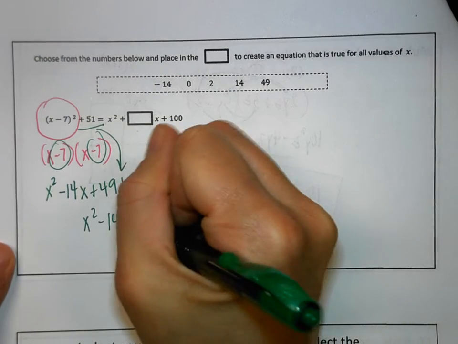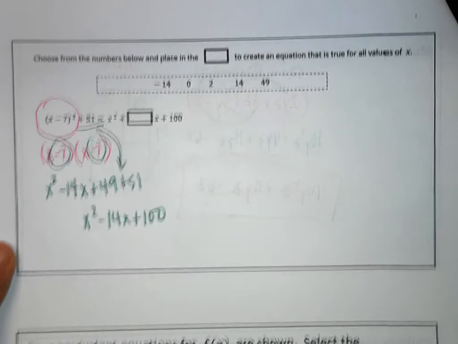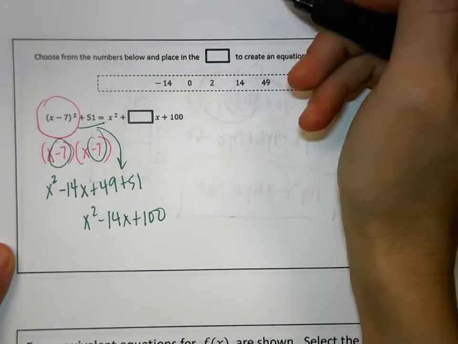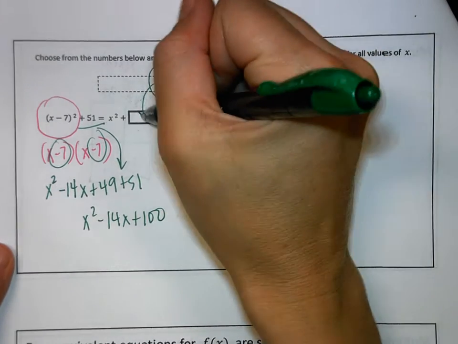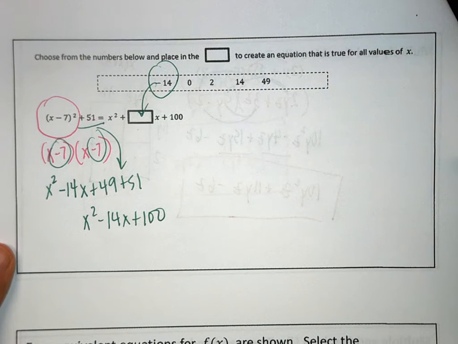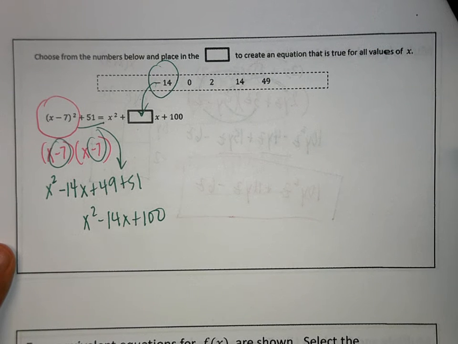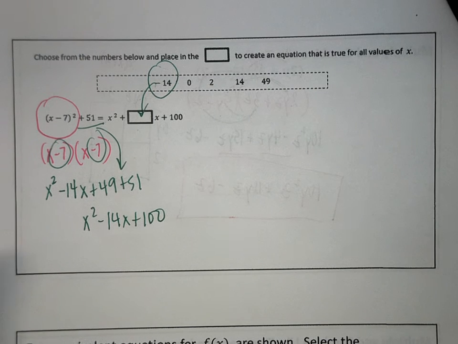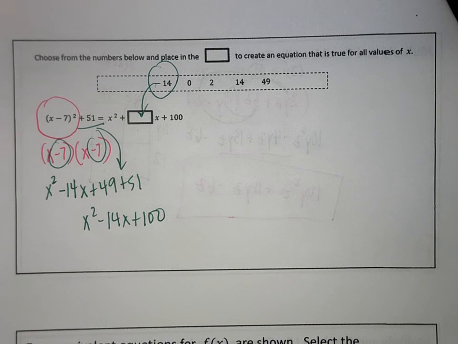Plus 100. So what is missing? So based on this, we are just missing a negative 14 there. So that is what I would choose to put in there. Any questions? Okay.